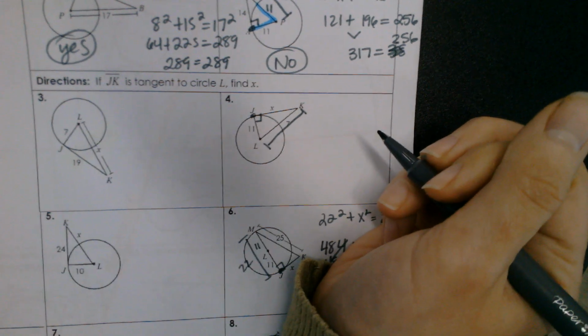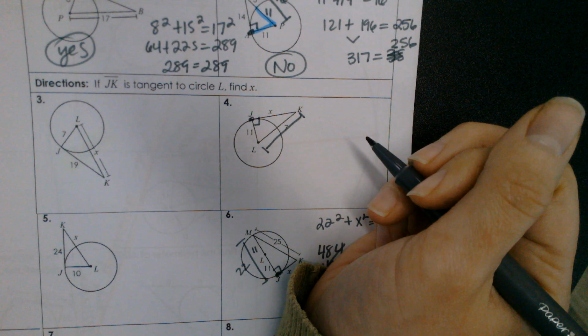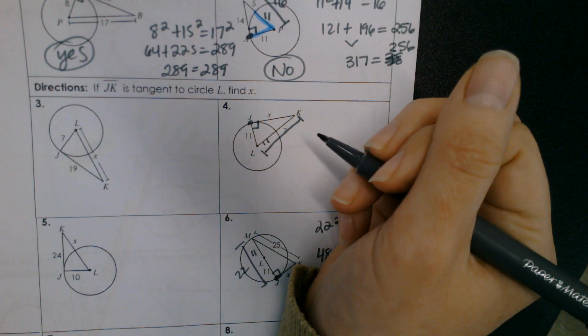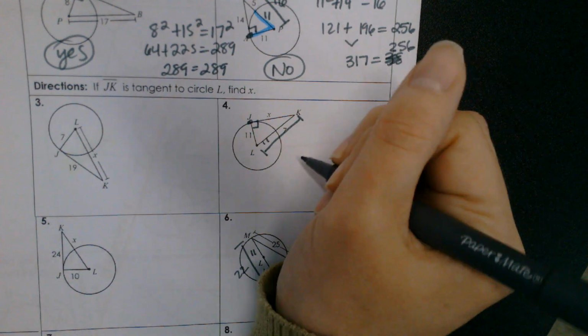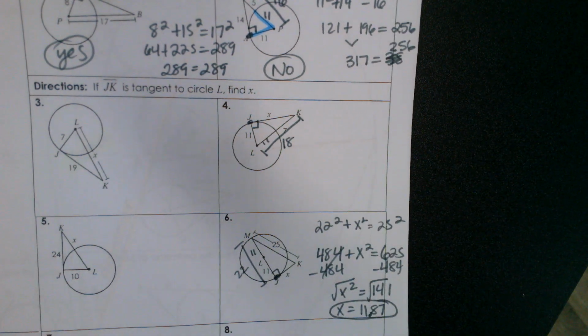I don't give you the whole hypotenuse. How do I get my whole hypotenuse? Bring the radius over, which happens to be 11. So 11 plus 7 gets me what? Okay, go ahead and do it.